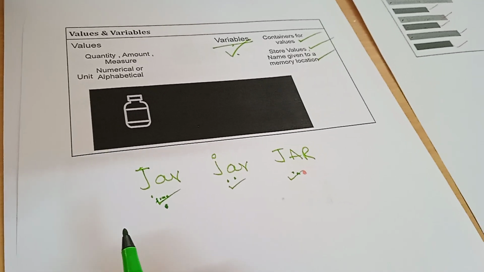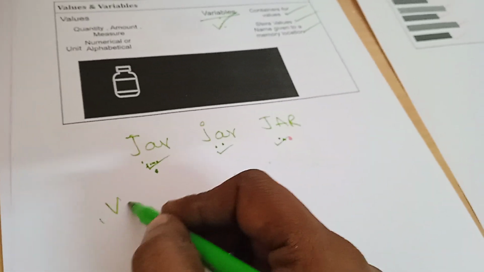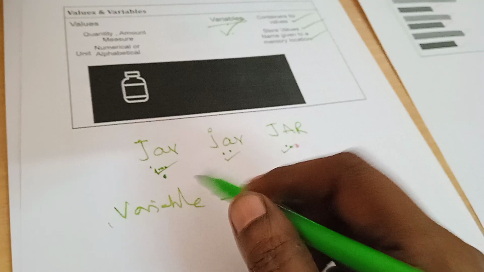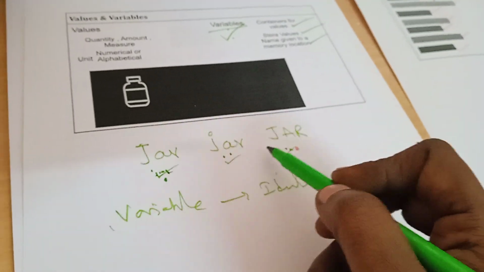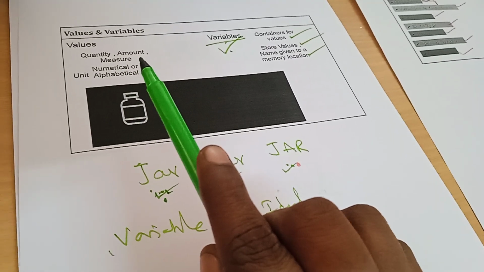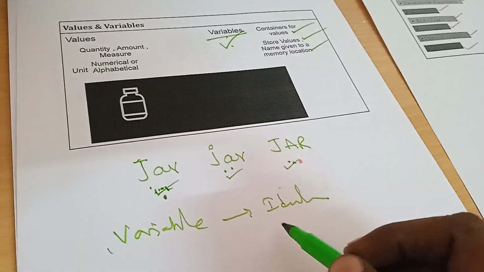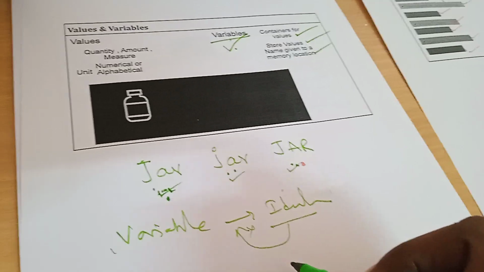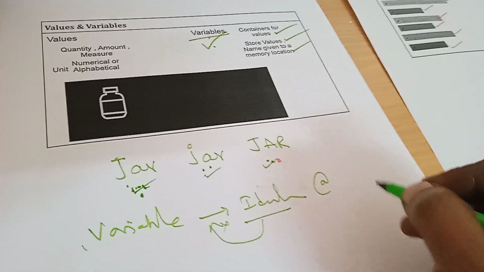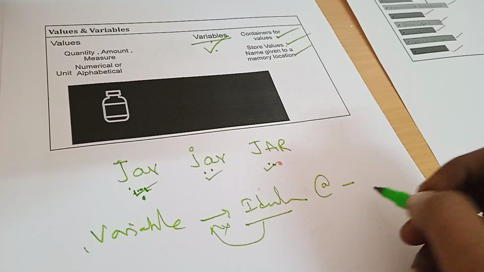The most important point is that every variable can be called an identifier. Jar can be called an identifier, quantity can be called an identifier, amount can be called an identifier. Every variable can be called an identifier, but not all identifiers can be called variables, because I can call the at the rate symbol an identifier, and the special symbol underscore can be called an identifier.